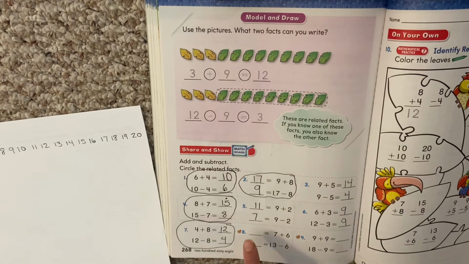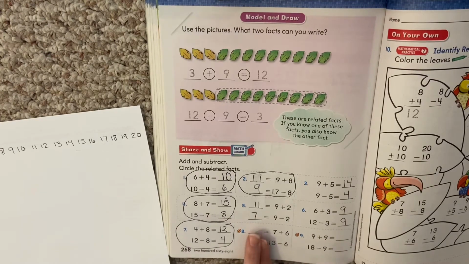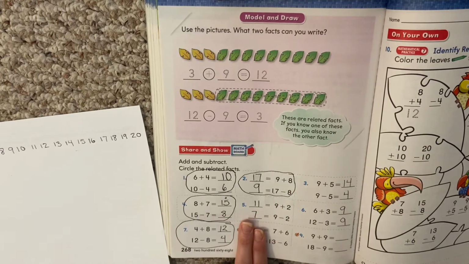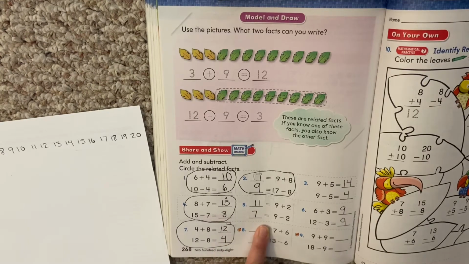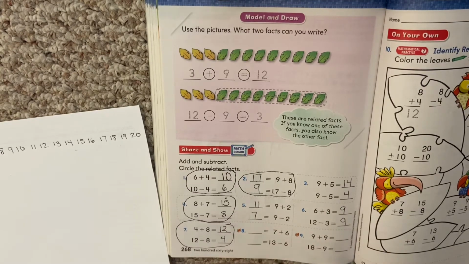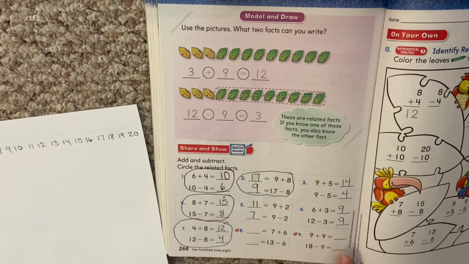All right, boys and girls, you are going to try number 8 and number 9. Remember, for number 8, you can just look at it like this. Solve your 7 plus 6, write your answer in, and then see 13 minus 6, write your answer in, see if it's related. Then you're going to do the same thing over here. Solve again, see if they're related.